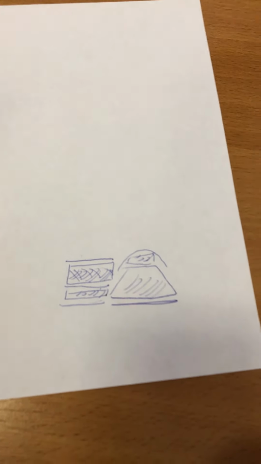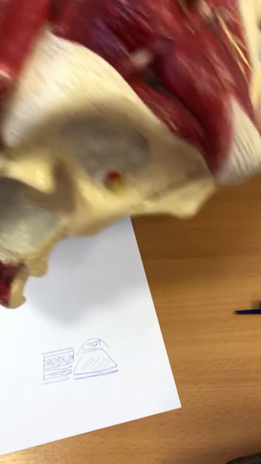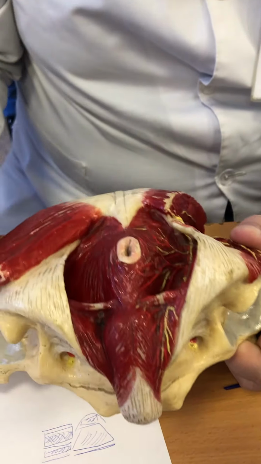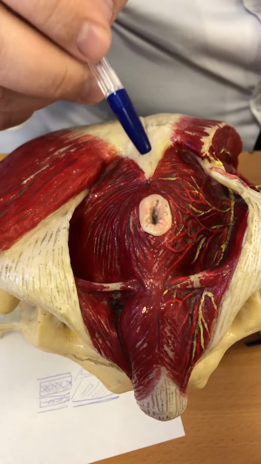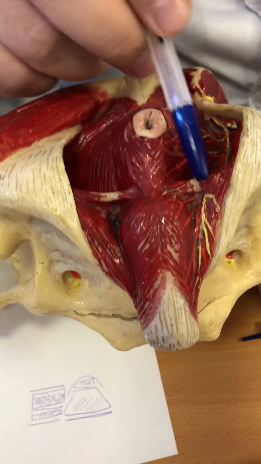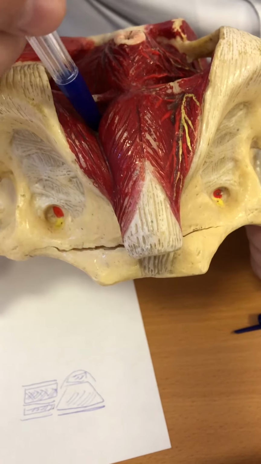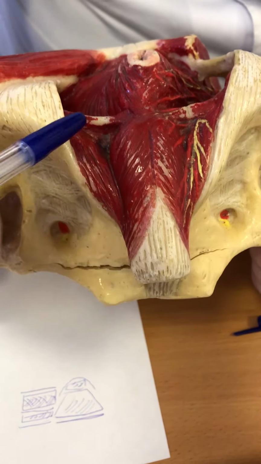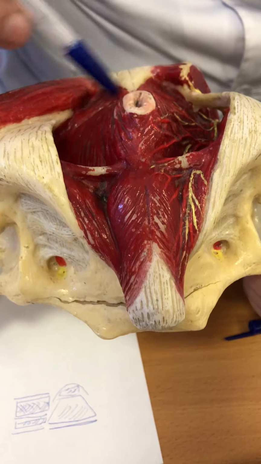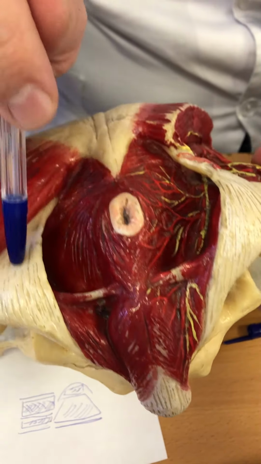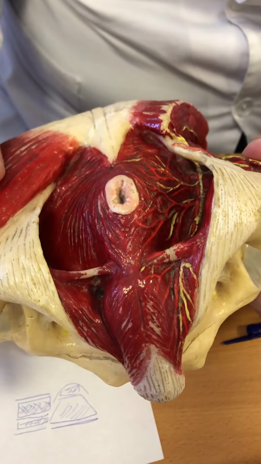I think that is all. In males, the same muscles: levator ani, sphincter ani externus, here it is coccygeus muscle, transversus perinei superficialis, transversus perinei profundus, ischiocavernosus, and bulbospongiosus. They are the same. And here it is fossa ischiorectalis.